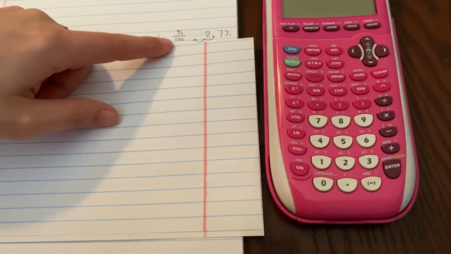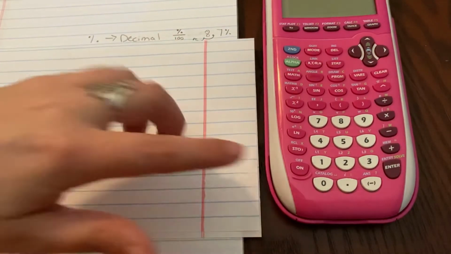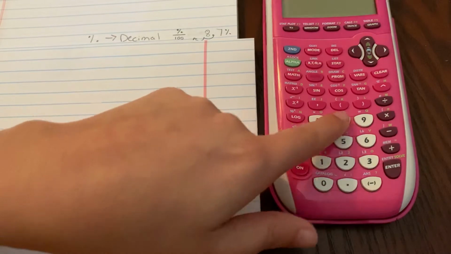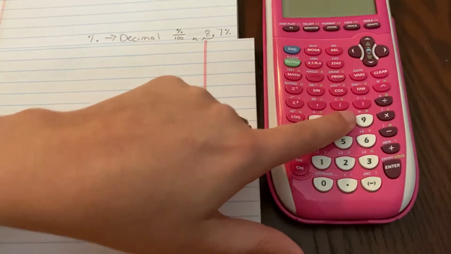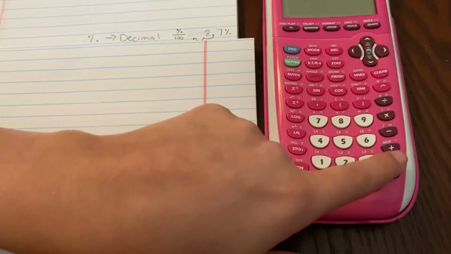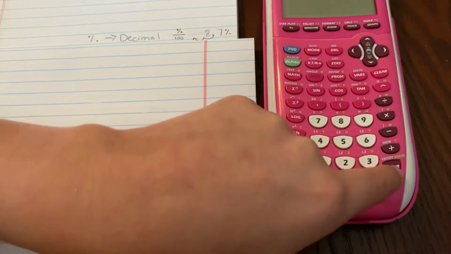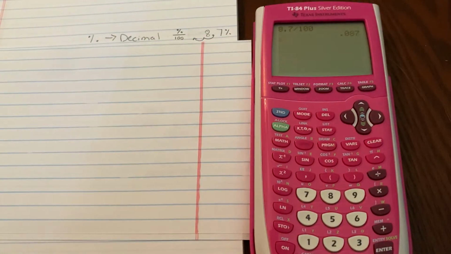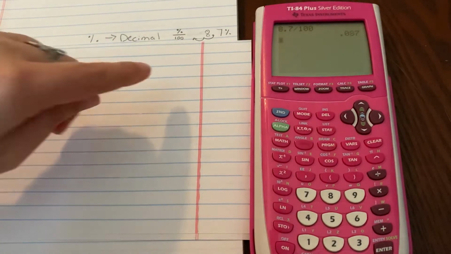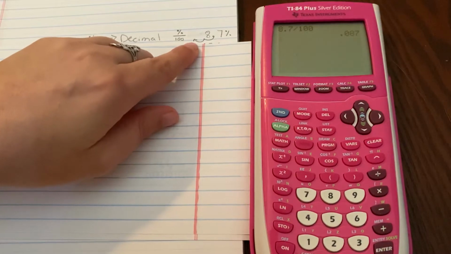So first, we have a percent going to a decimal. Remember, a percent is always out of 100. So we would take our percent and we could divide it by 100. So if we had 8.7% divided by 100. Any percent is always out of 100. You get 0.087, which is the same thing as moving that decimal 2 places to the left.